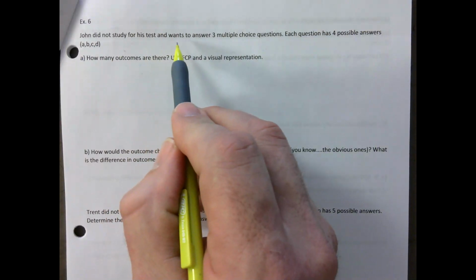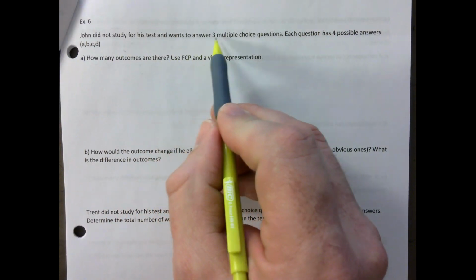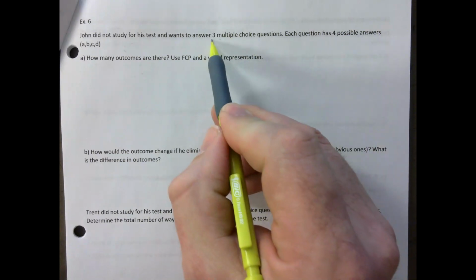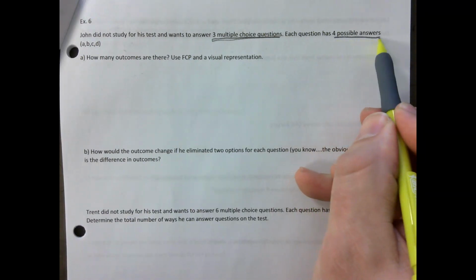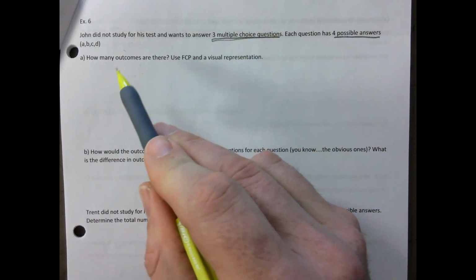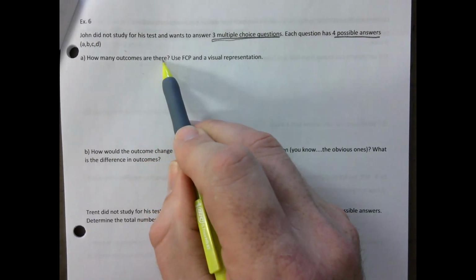I'll give you some visuals on this one. Very, very classic. This one is very classic, okay? John did not study for his test and wants to answer 3 multiple choice questions. There are 3 multiple choice questions. Each question has 4 possible answers, A, B, C, D. How many outcomes are there?